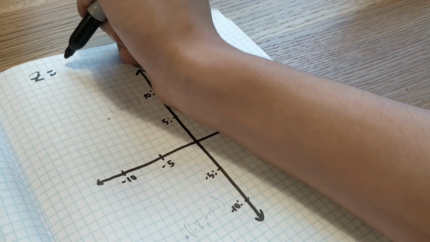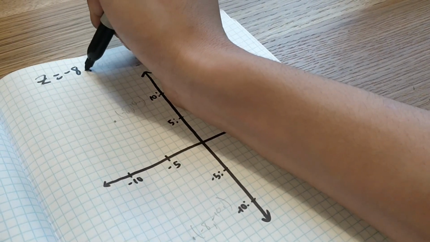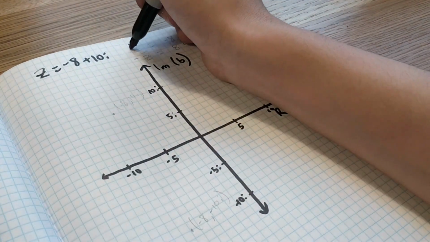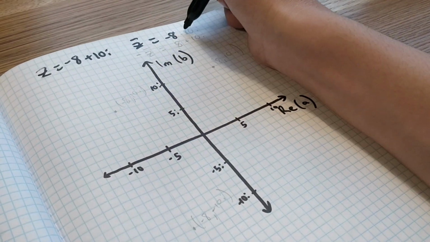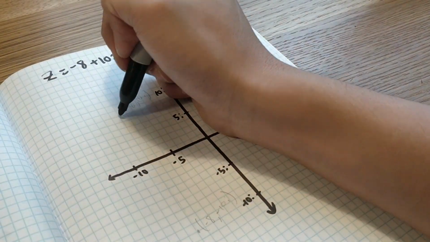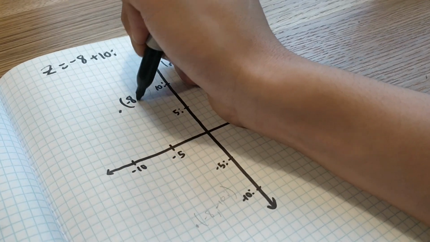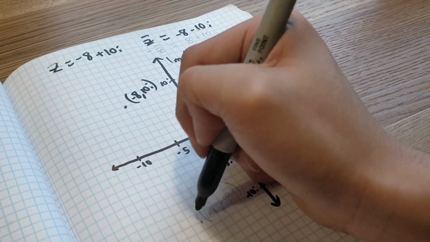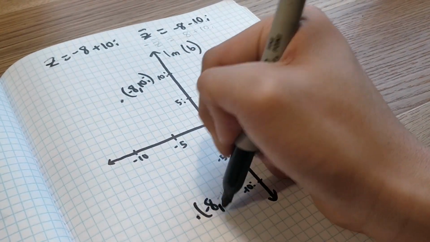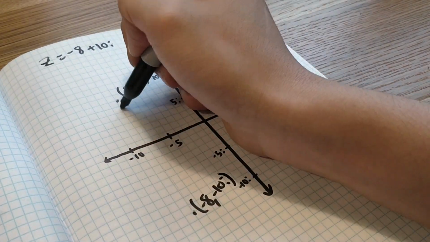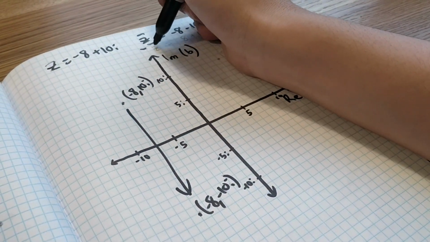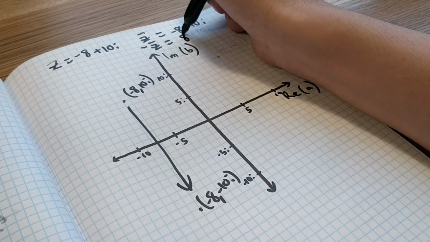The conjugate of a complex number has its imaginary part negated, so a plus bi becomes a minus bi. This is denoted by a bar over z, which represents a complex number. The negation of this is just it multiplied by negative 1, or a reflection across the origin, or a rotation of 180 degrees either direction. So the negative conjugate of negative 8 plus 10i is 8 plus 10i.